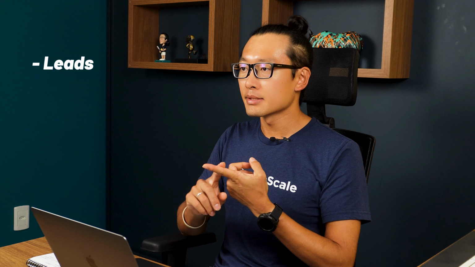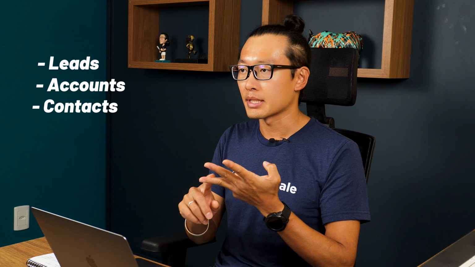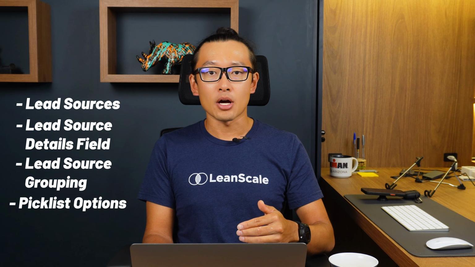So now, going to Salesforce, we're going to explore all the objects that are related to lead sources. And the main ones are leads, accounts, contacts, opportunities, and finally, campaigns. So for each of these objects, you need to make sure you have lead sources. You also need to make sure the lead source details field is in place, lead source grouping is there, and all the picklist options are in place.